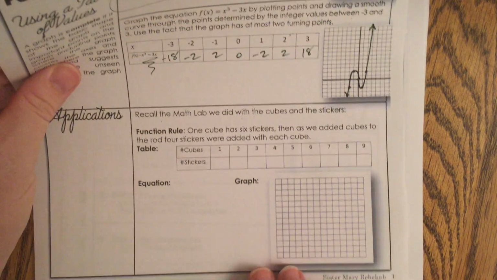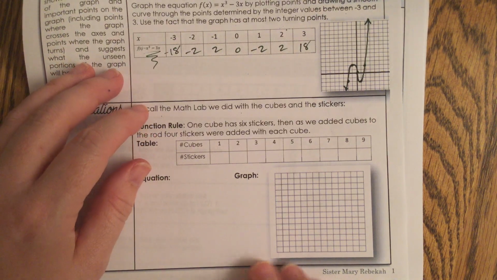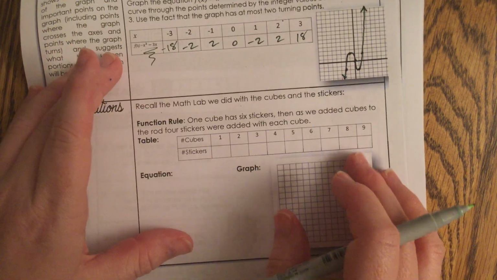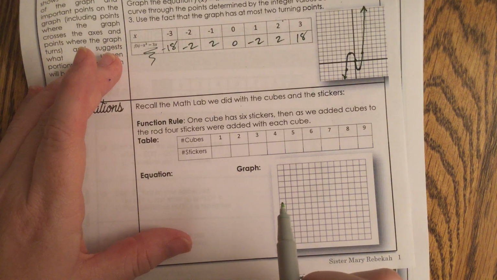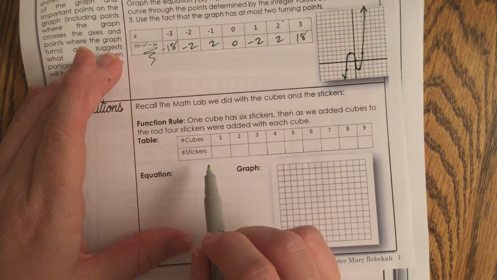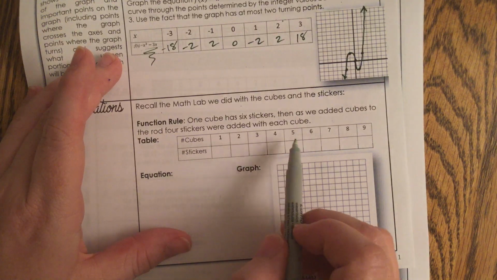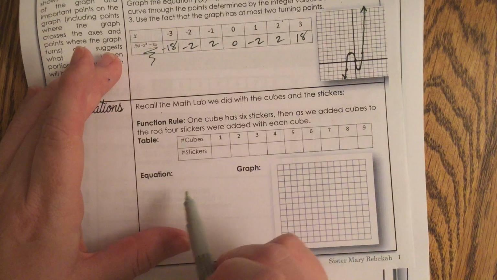Last month we did a math lab in which we had cubes and stickers. We were connecting the cubes together to create rods, and every face of the cube had a sticker on it. So we created a function by which we added a cube every time to the rod and then determined how many stickers then got added to that rod.